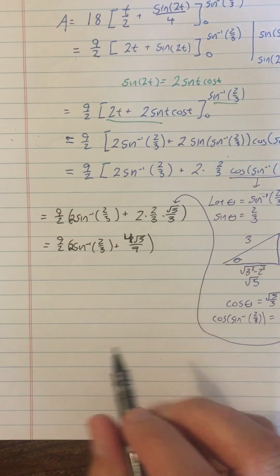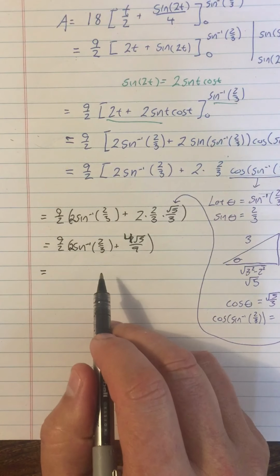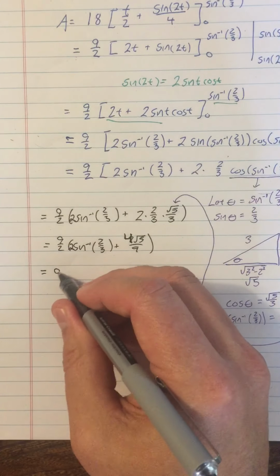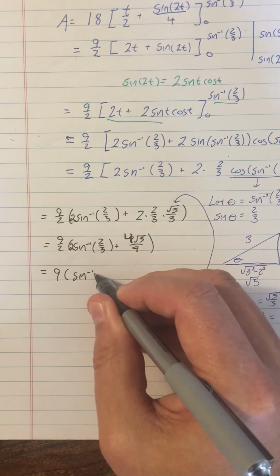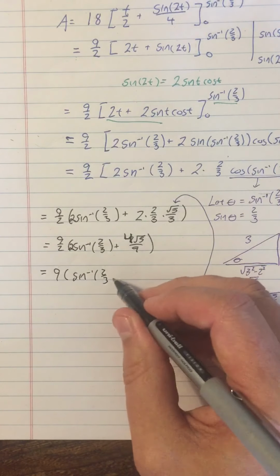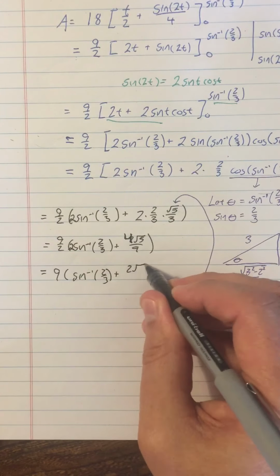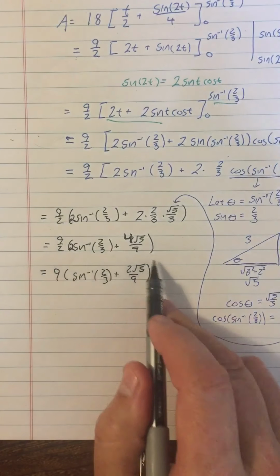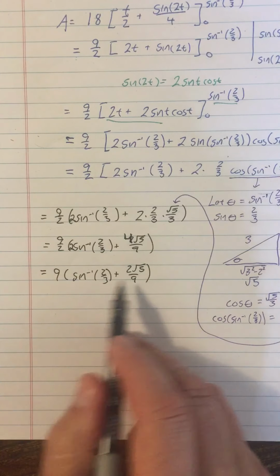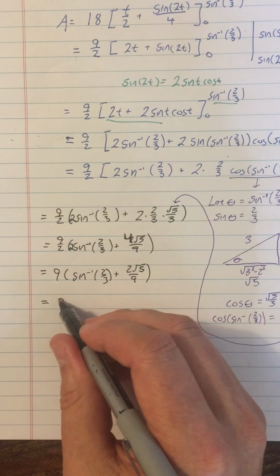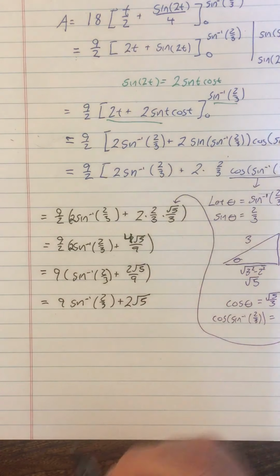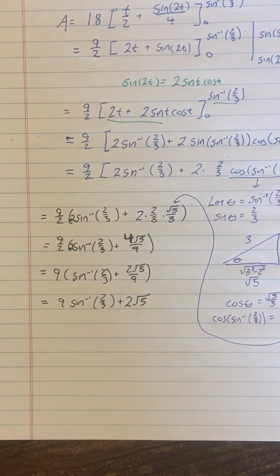The reason that I did that is because I sort of had in mind that now that I have dealt with all the substitutions in here, let's throw that fraction back in there and get 9 times inverse sine of 2/3. This is just distributing the 1/2 back in, plus 2 square root 5 over 9. So that's distributing the 1/2 back in there. And then I've picked up this denominator of 9, and I got a 9 out here. So why don't I write that as 9 inverse sine of 2/3 plus 2 square root 5. All right, so that's just simplifying it. And for your homework, this is the degree to which I'd like you to simplify it.